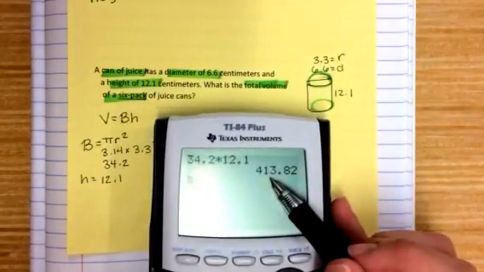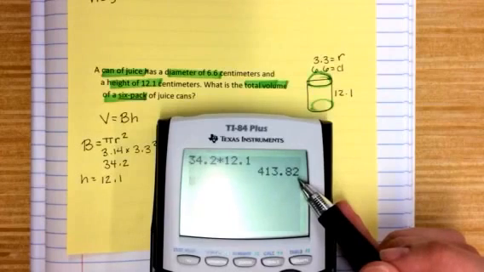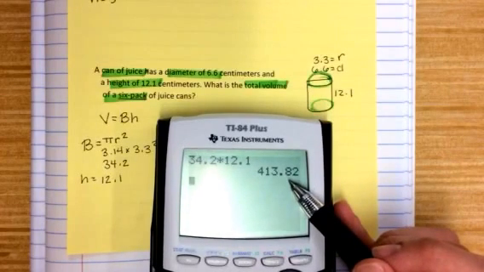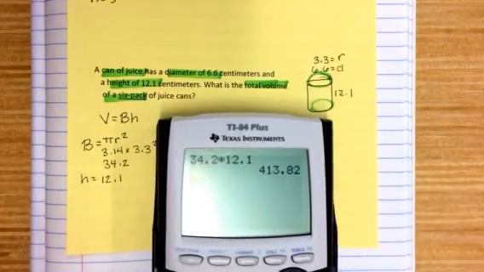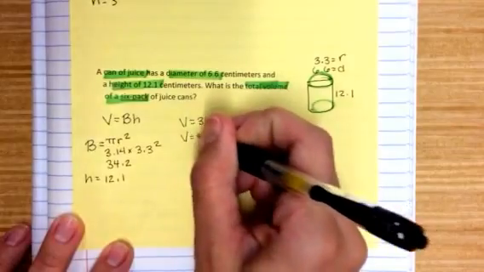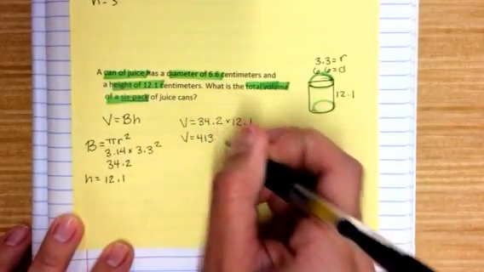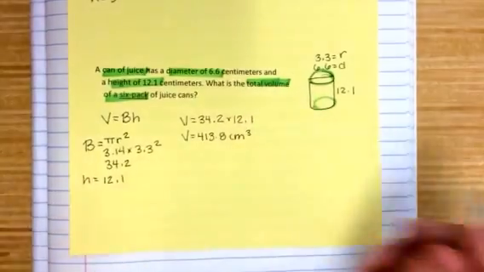And I get 413.82. Again, let's just round to the nearest tenth. I have a 2. That means the 8 stays the same. Remember, less than 5, it stays the same. So 413.8. And that is centimeters cubed.